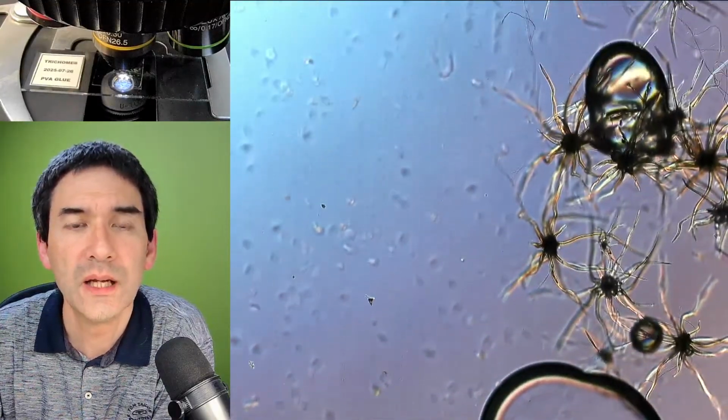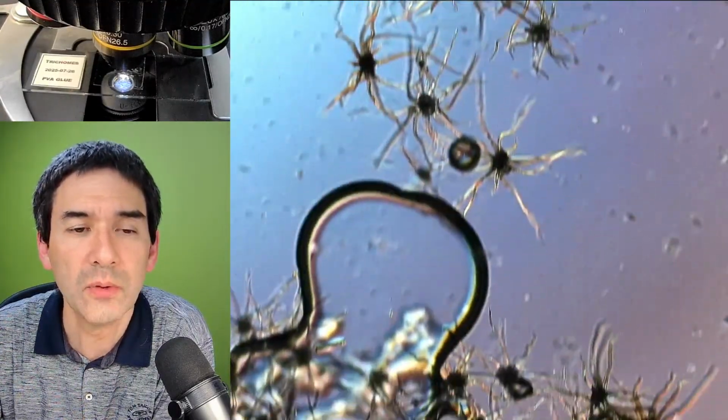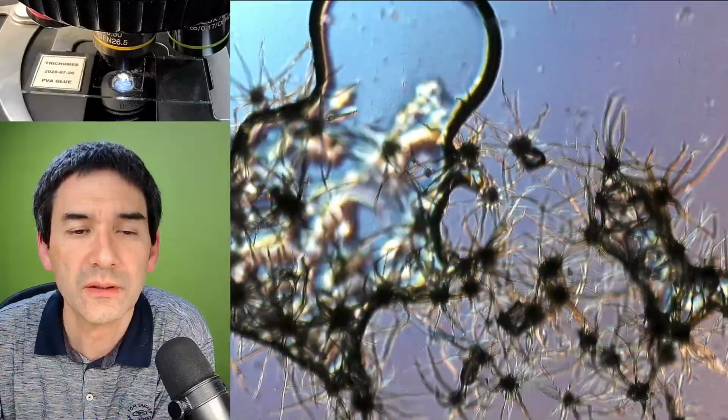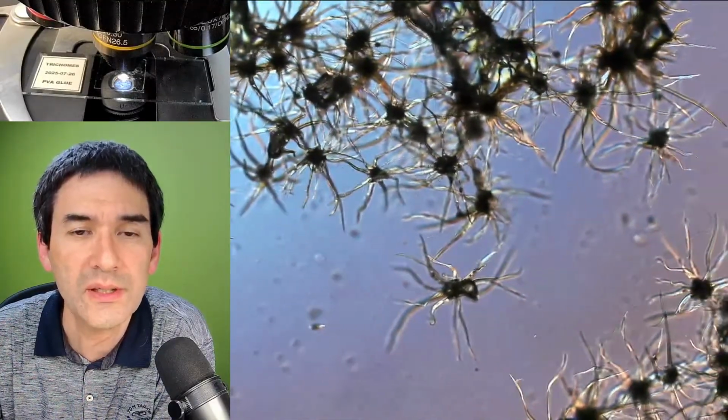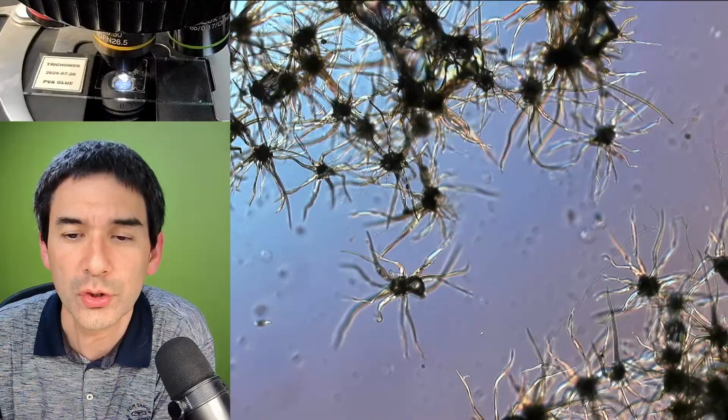So, as the glue dries, of course, what I've seen, luckily, with this glue is that it does not shrink too much.